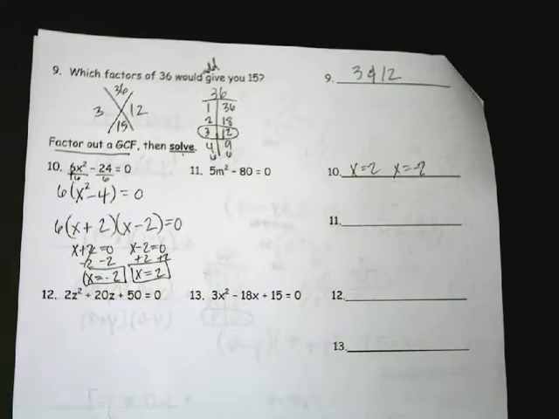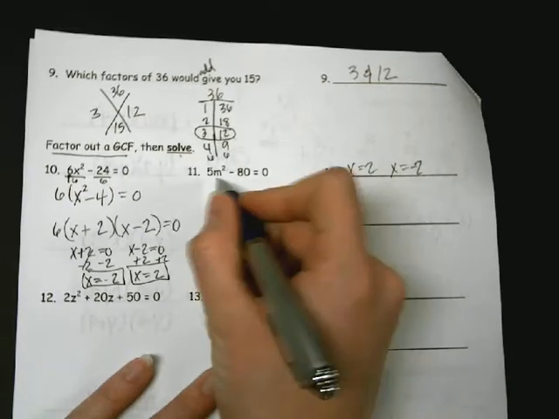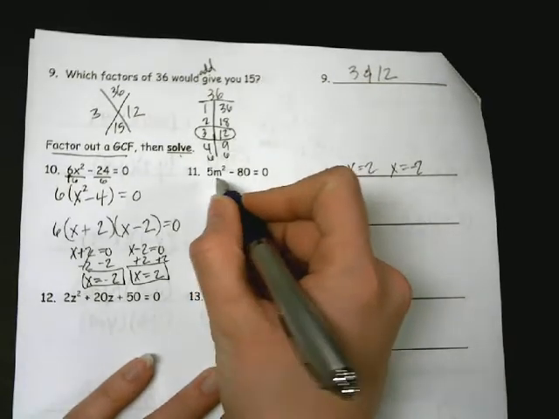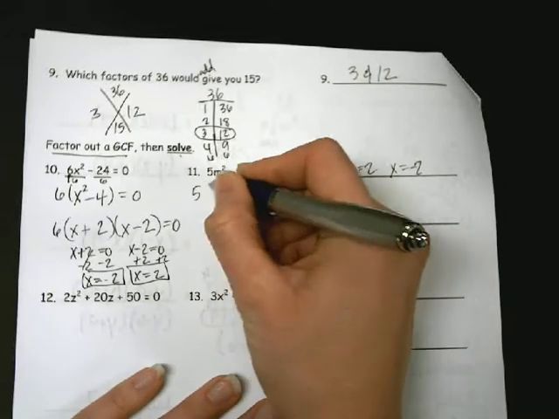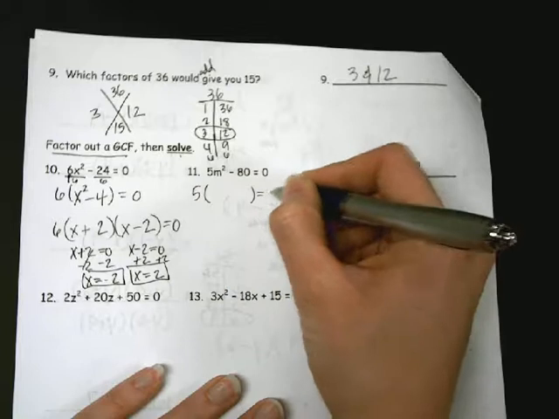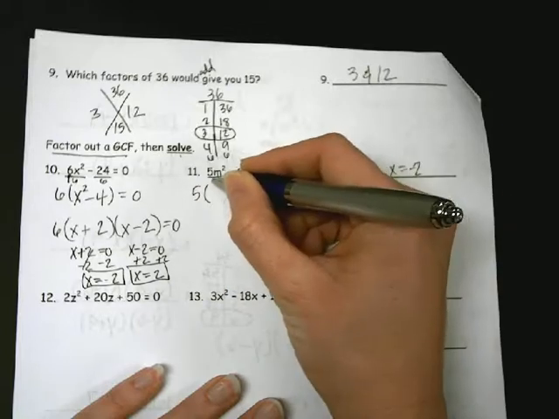Let's look at number 11. Same thing. I have to factor out a GCF. I'm lucky it told me. I don't even have to worry about it. So let's go ahead and check. Does 80 divide by 5 evenly? It does. So I can take that 5 out and divide each term in order to see what's left.